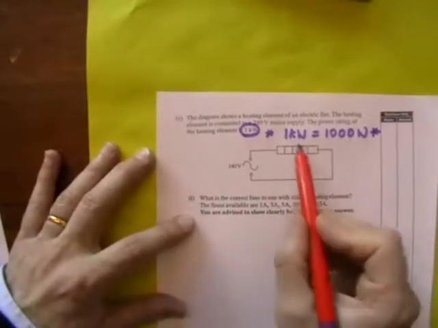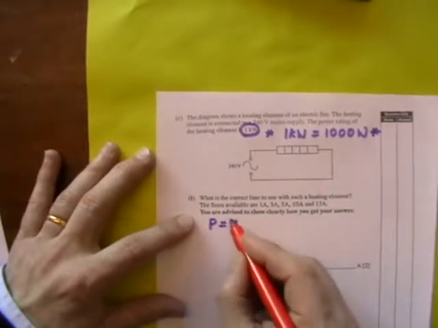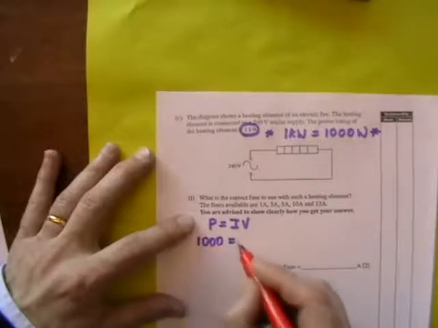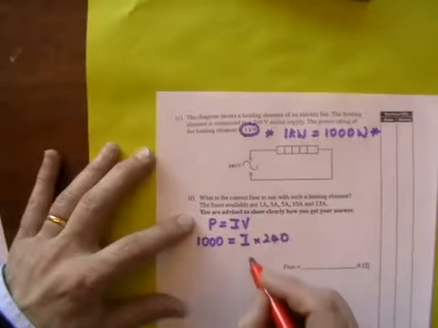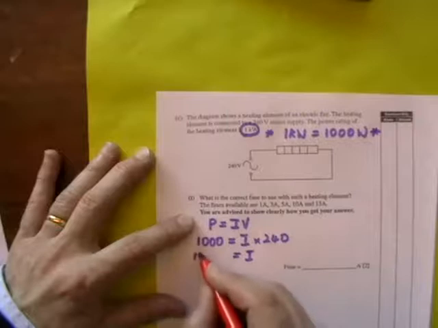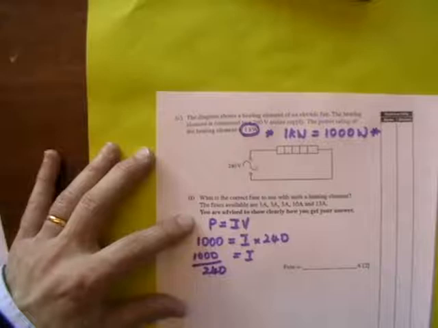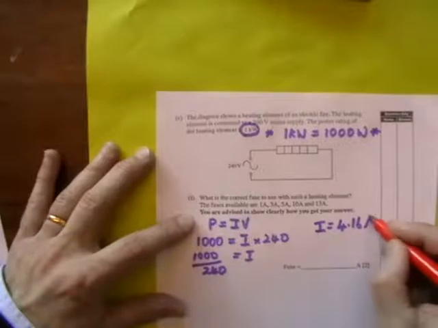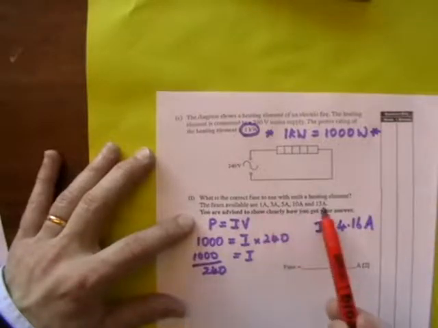What's the correct fuse then? Well, we've got a power and we've got a voltage, so the equation that relates power and voltage is P equals IV, and that will allow us to work out the current. So that means that 1000 is equal to I times 240. So I is equal to 1000 divided by 240, and that turns out to be I is equal to 4.16 amps. The fuses that we have available are 1, 3, 5, 10 and 13.